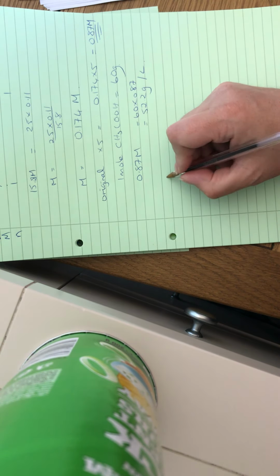So how did you go from here to here? You divide it by 10 and do the same on this side, and the answer is 5.22%.